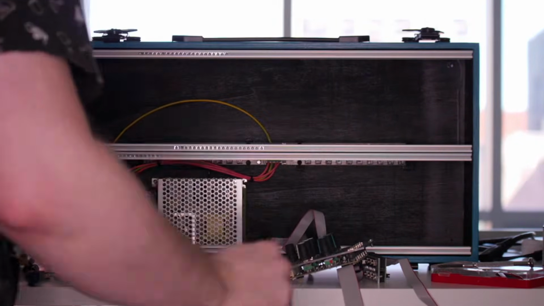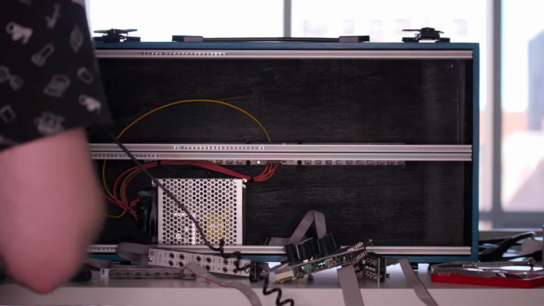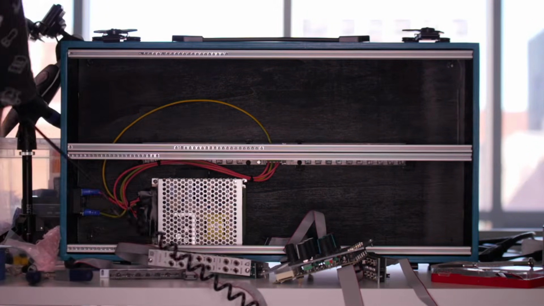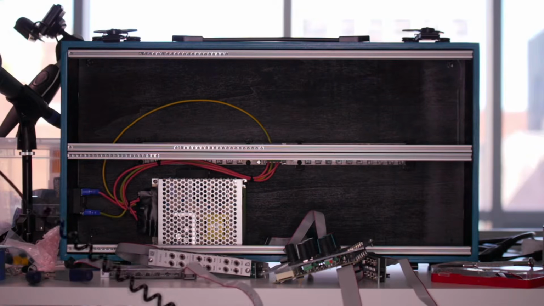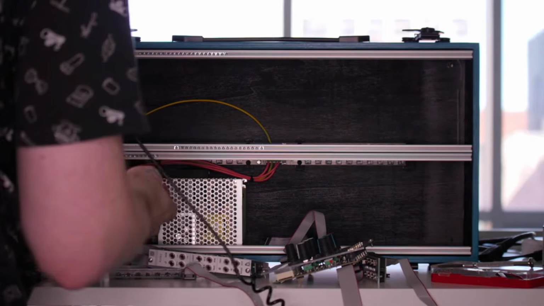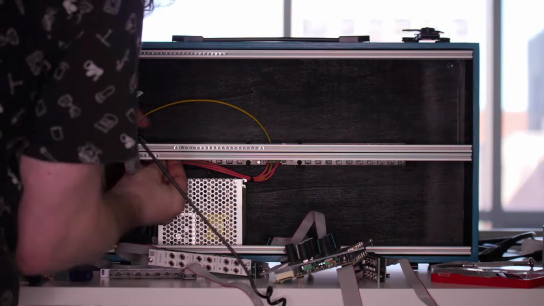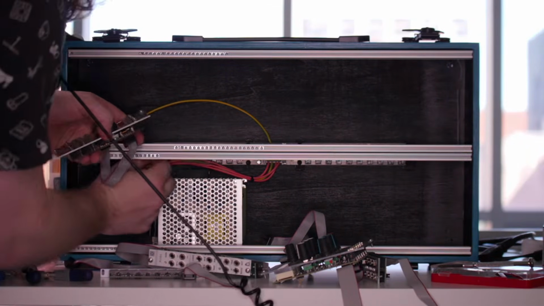I have a bunch of modules over here now, kind of falling off the table. So I'll get reorganized after I put in the first one. So yeah, let's put our red stripe down on the first slot here.